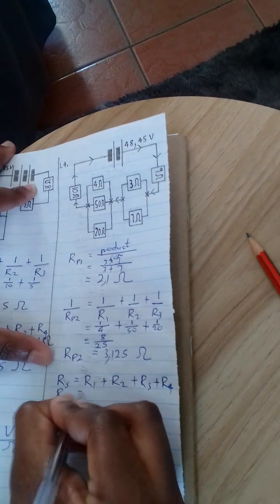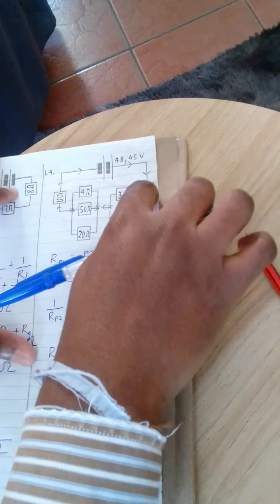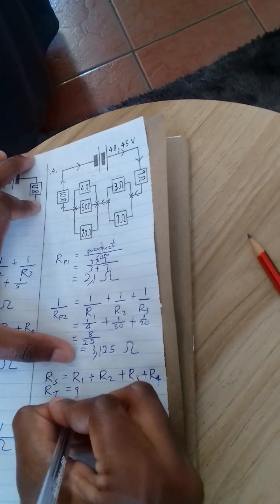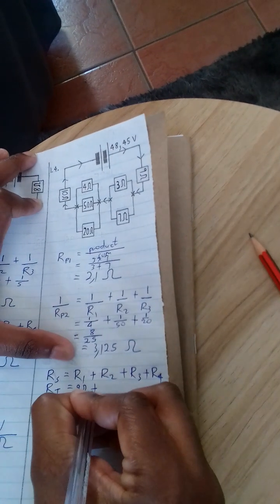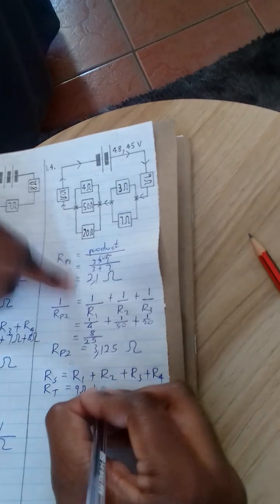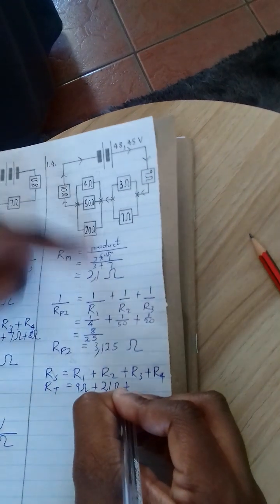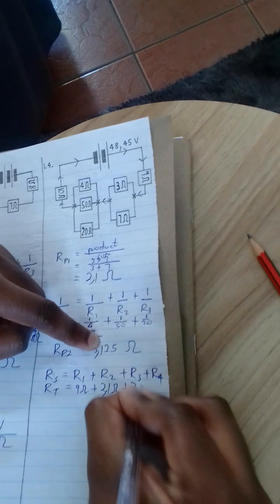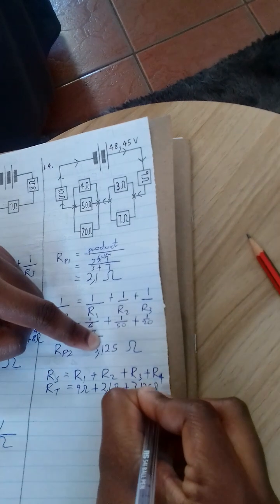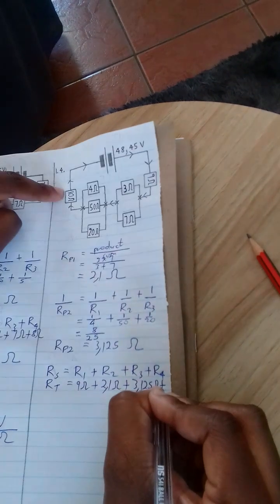And the total resistance is 9 ohms plus the effective resistance here, which is 2.1, plus the effective resistance here, which is 3.125, plus 10 ohms.